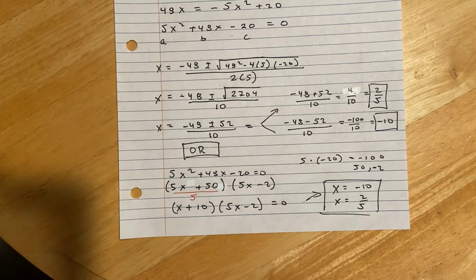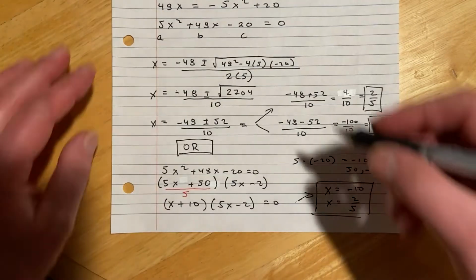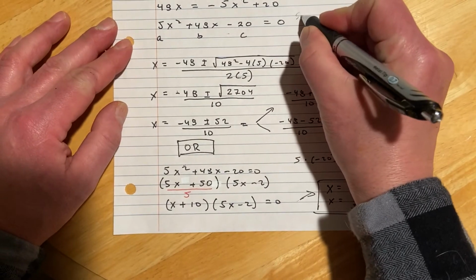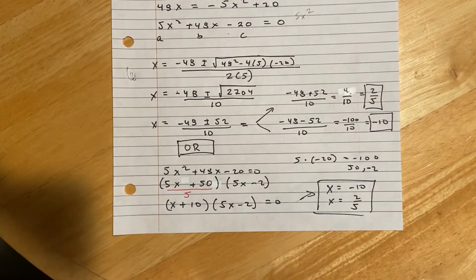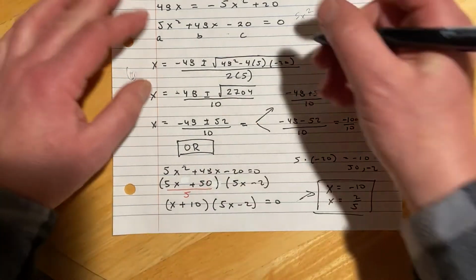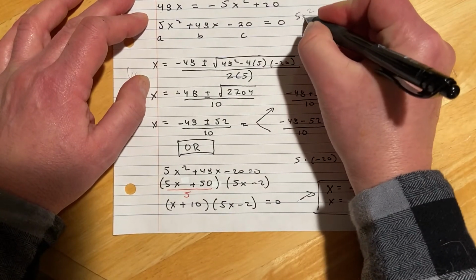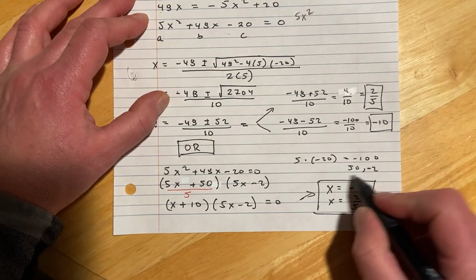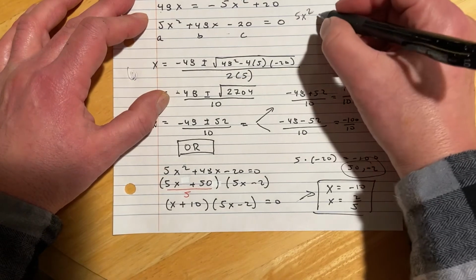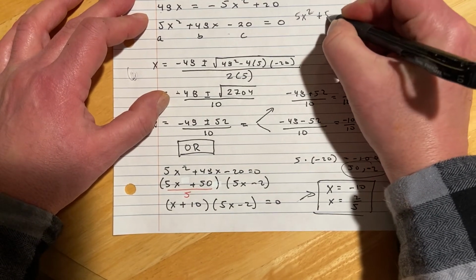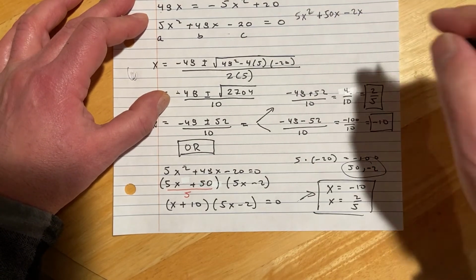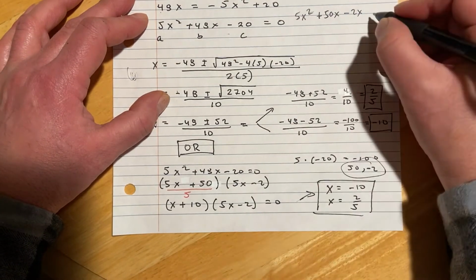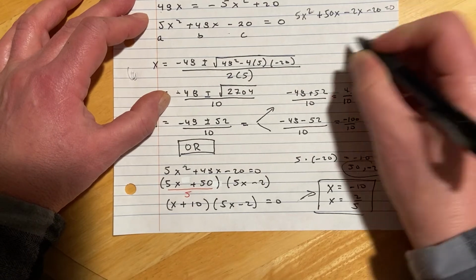The other way that you can get to the same spot, if you prefer, is 5x squared. Oops, this pen isn't very good. Go grab a different pen. 5x squared. You still would have to do this and get that 50 and that minus 2. And then you just go plus 50x and then minus 2x. I could have put that in the other way. I would have got the exact same answer. And then minus 20 equals 0.